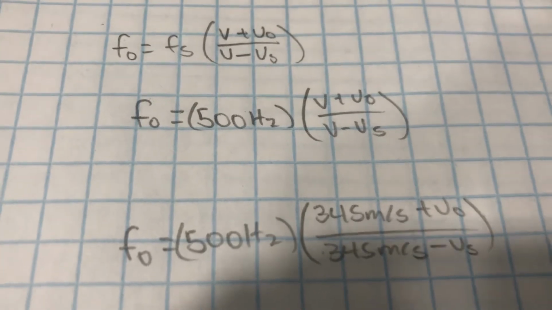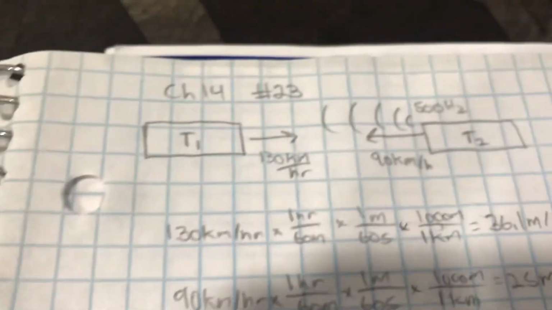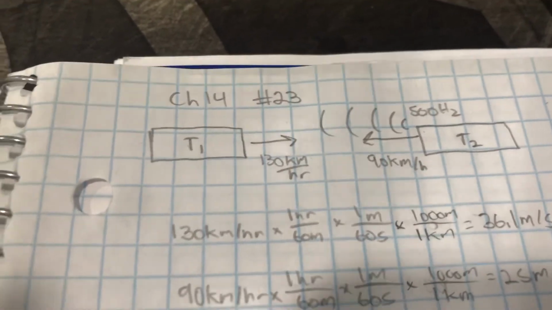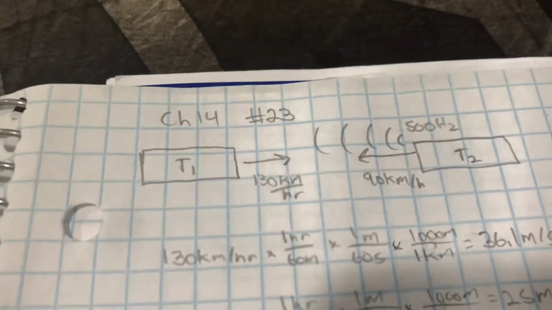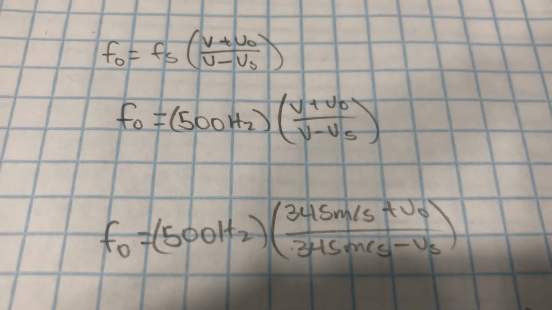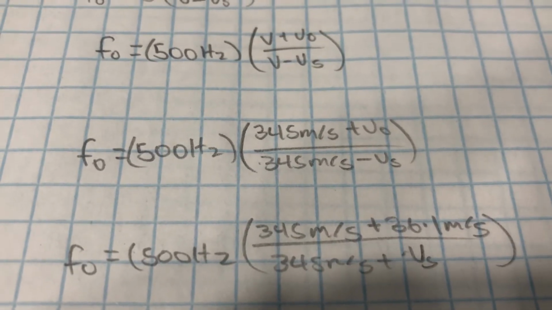And now, what is VO? Well, VO is the speed that you're moving towards the sound. If you're moving towards it, it's positive. If you're moving away from it, it's negative. So for this, we're moving towards the sound. So VO is going to be 36.1 meters per second, because we already found that from 130.